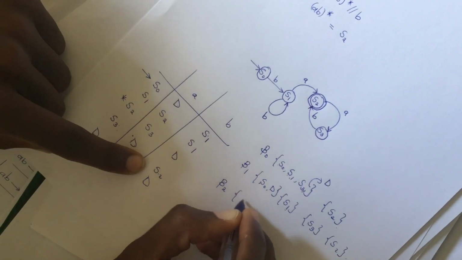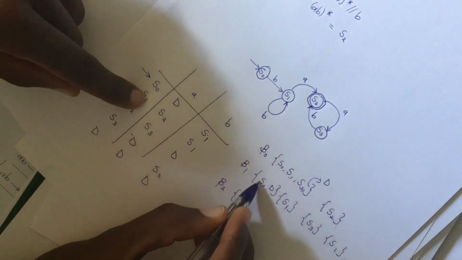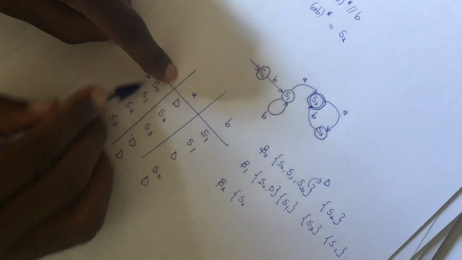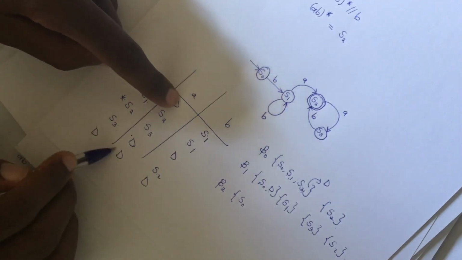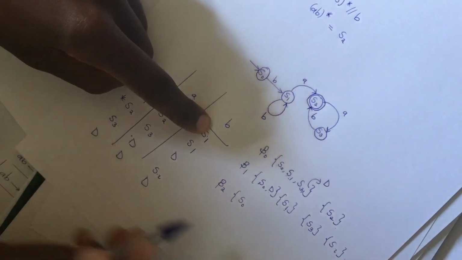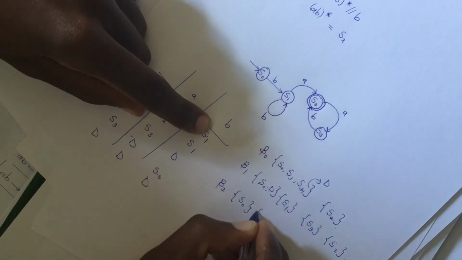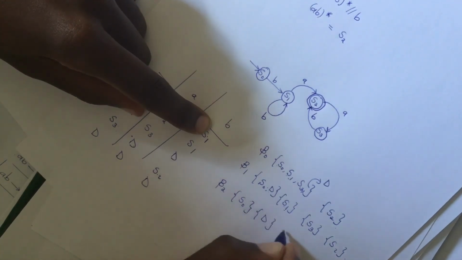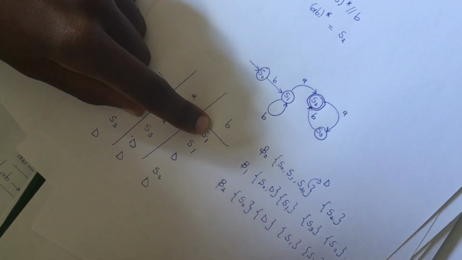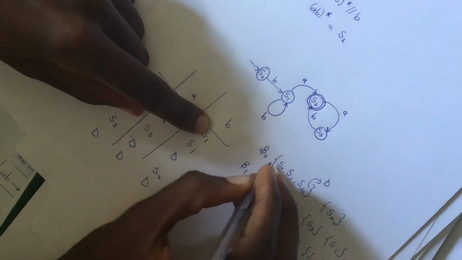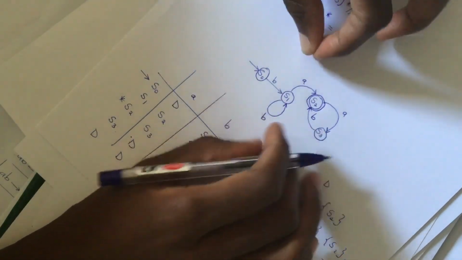Beta 2. I write my S0. So S0 and D, are they still the same now? On A they go to D, that is okay. On B they go to S1 and D. S1 is here, D is here, so they're not the same anymore, so they separate. That is D, that is S1, S3, and S2. So this automaton was already reduced.